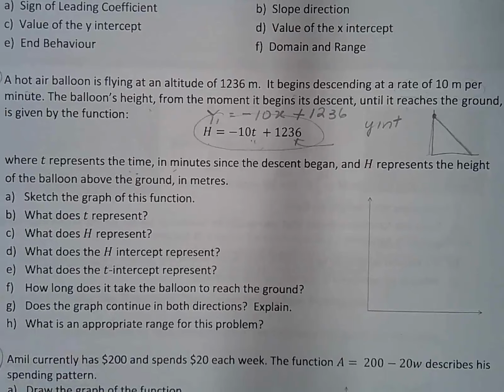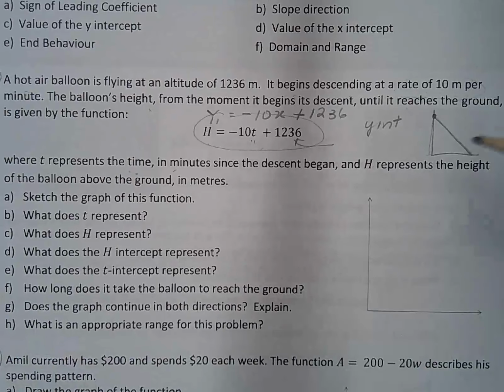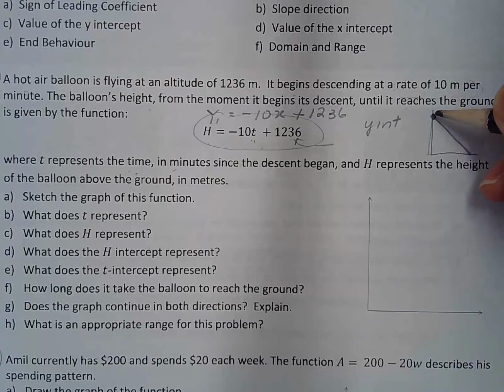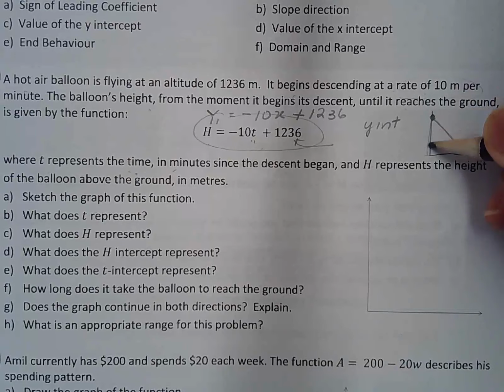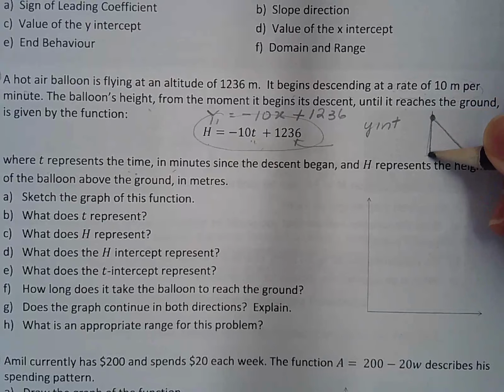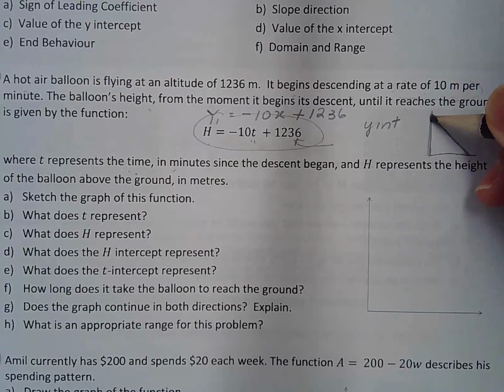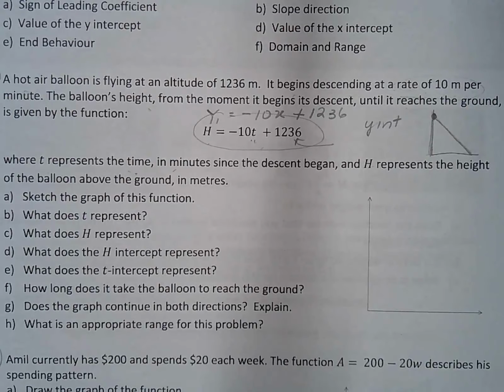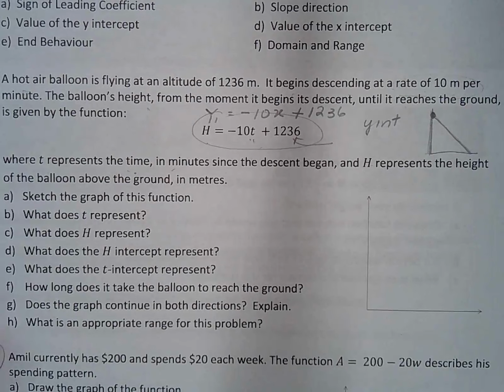Well, what do you think is the height up here? 1250. 500. Okay. Let's see here.